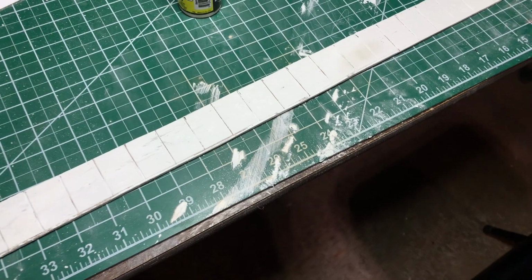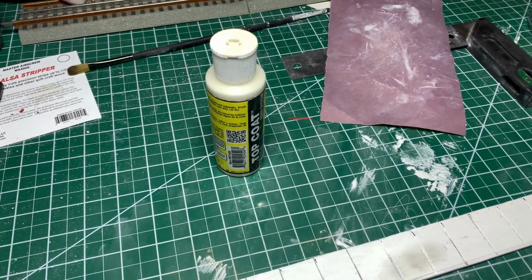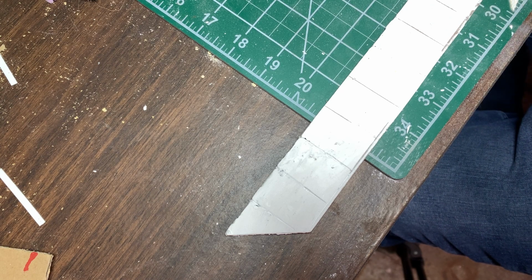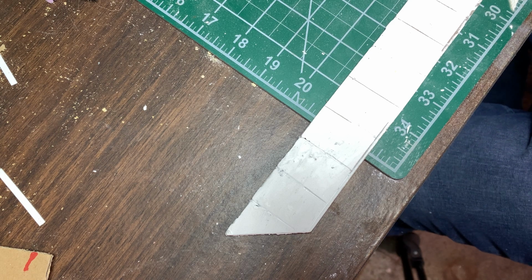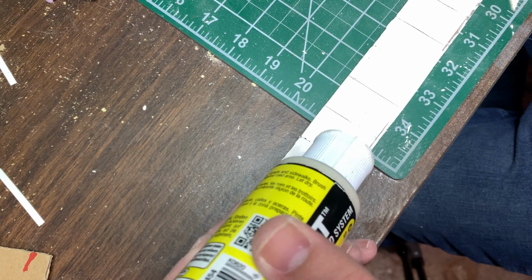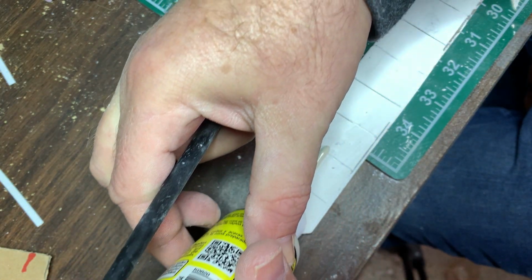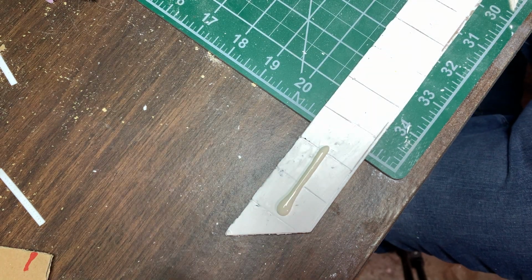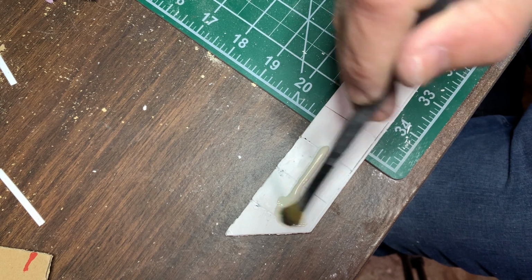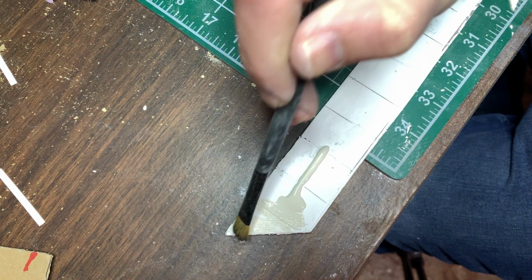So what we're going to do now is paint with the top coat. Next comes the top coat. So I just squirt a little bit on and I spread it with the brush. And you don't need a lot. Again, you don't want to have the paint fill in your joint lines.